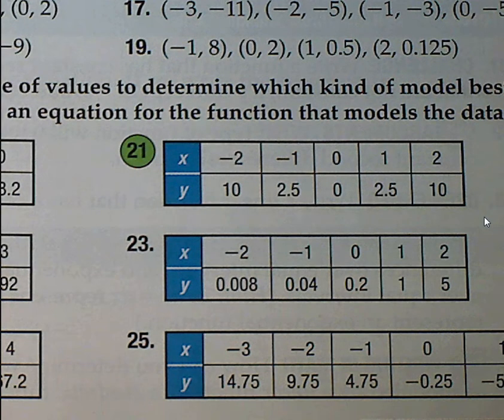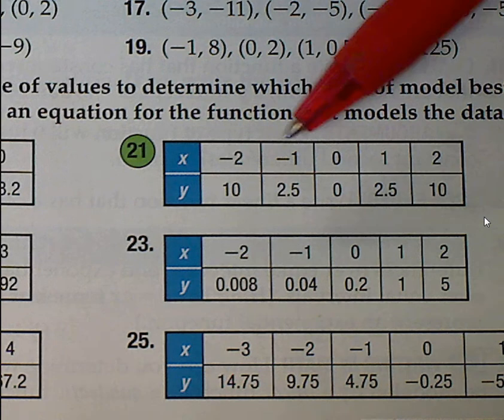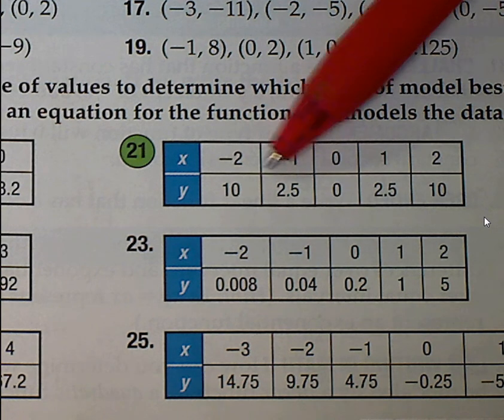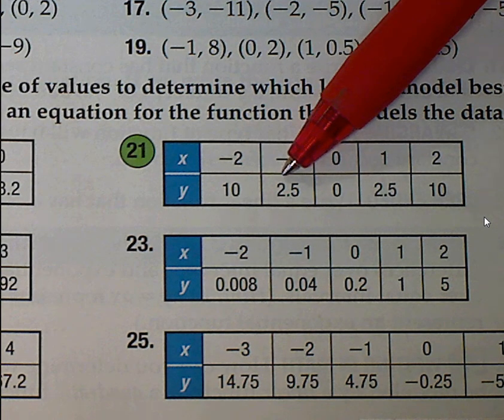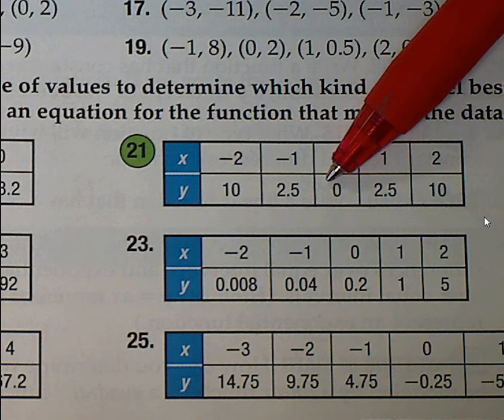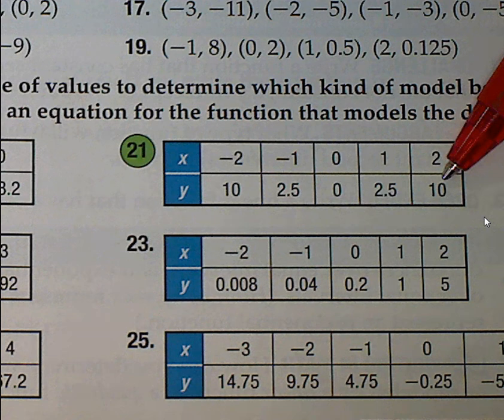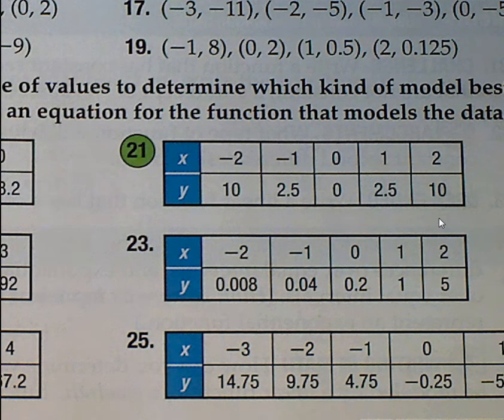If I found both differences, it would become a quadratic. The difference between 10 and 2.5 would be 7.5. That would be 2.5, 2.5, 7.5. So if I found the difference of that, that would be the same. So let's check.